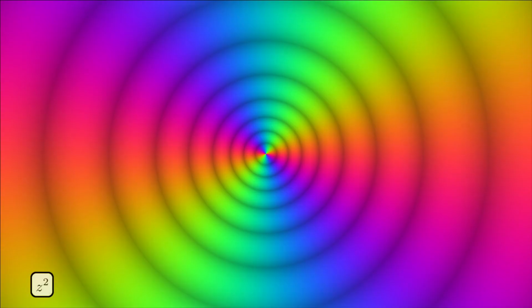Here we can see explicitly that the square of z equals the square of minus z, because if we rotate the figure by 180 degrees around the origin, we'd get the same exact image.